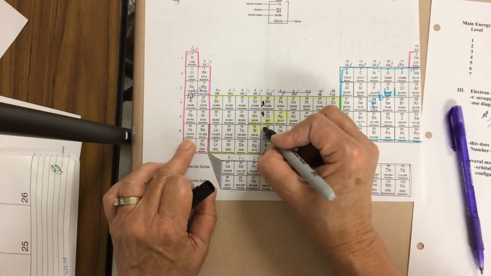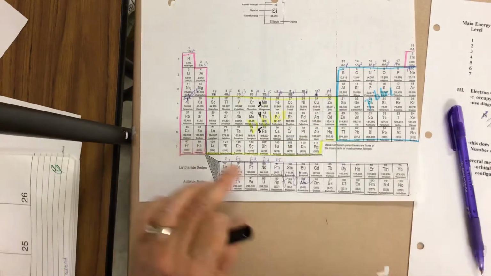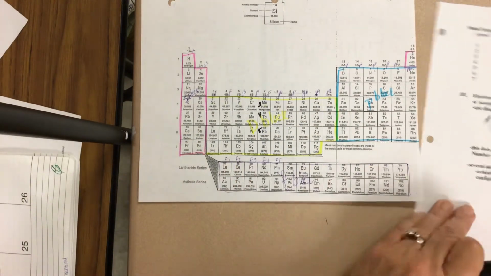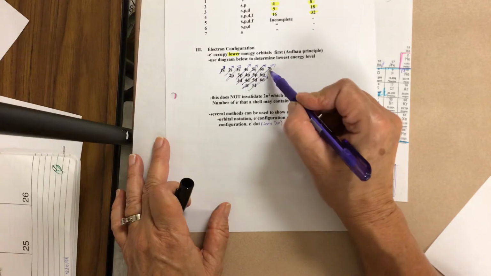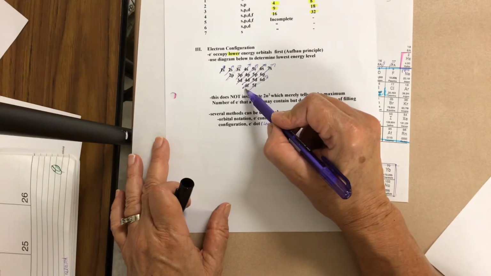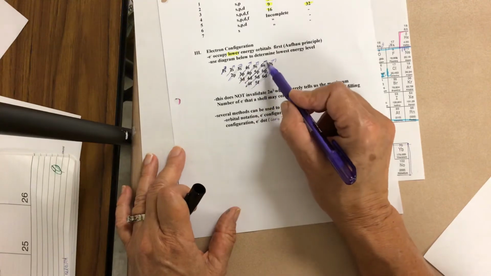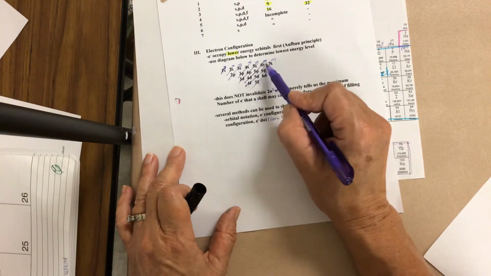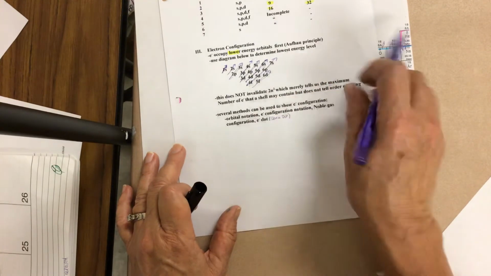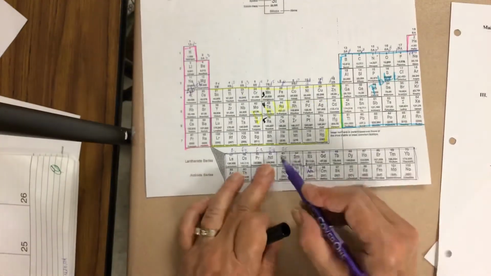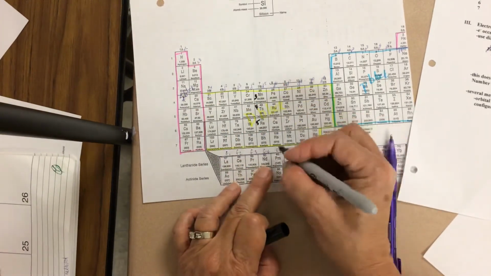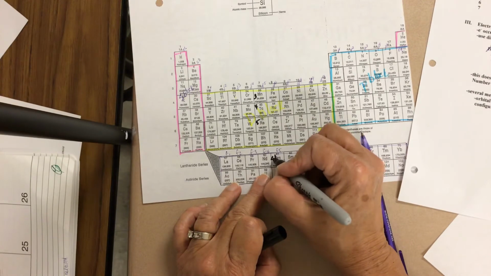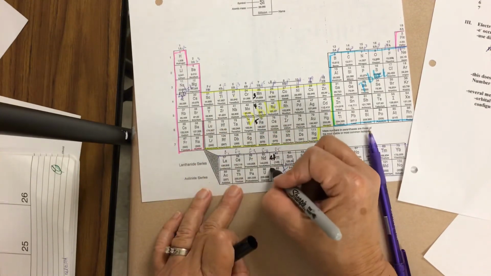And then if this is 6, this is going to be 5D, okay? And also look here, after 6s, you're going to go down and fill your 4f. Notice your f is 2 less than your s. So 6s, then 4f, and then 7s, 5f. So when we go down here and we start pulling electrons from this, if this is 6s, this is going to be 4f. And if this is 7s, this is 5f.